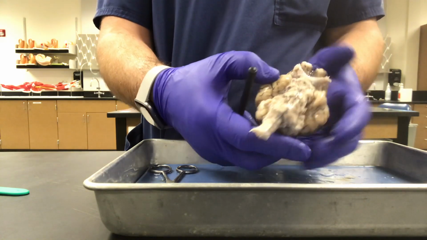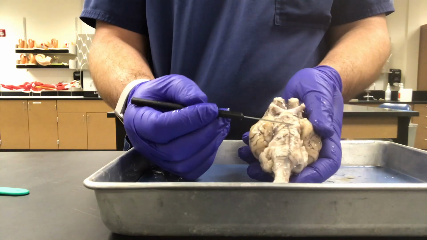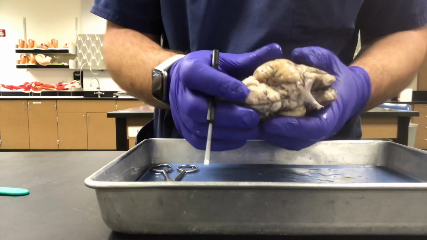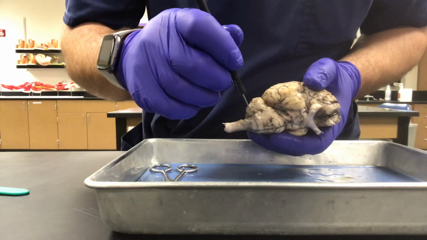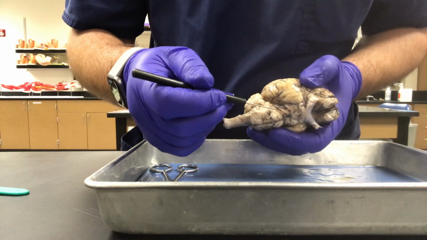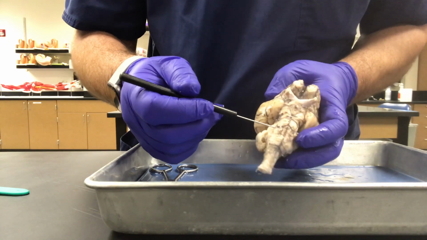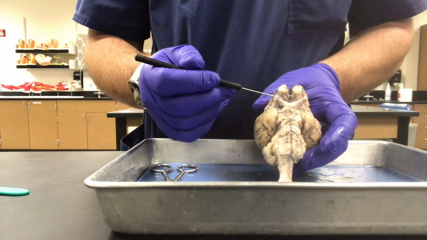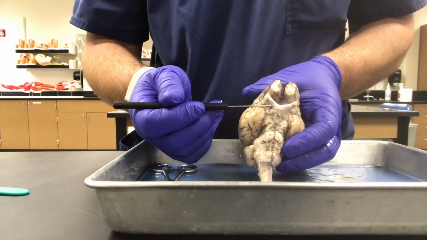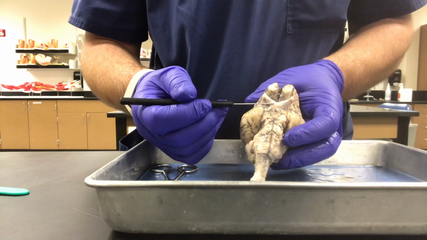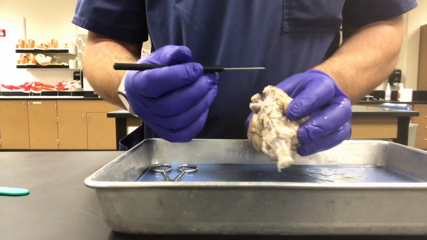If we go to the bottom of the brain, we have an area right here, I'll show you from a different view. This area right here is known as the pons. That is the pons. Next thing I want you to identify, we have two little things sticking up right here, 1 and 2. They help form an X down here. That's going to be called the optic chiasm.